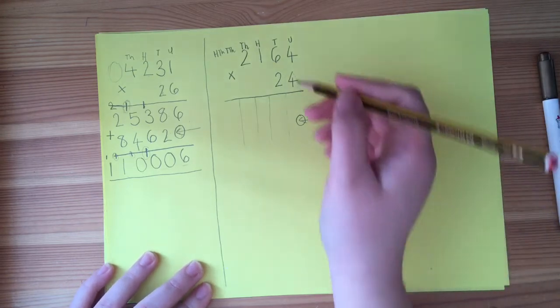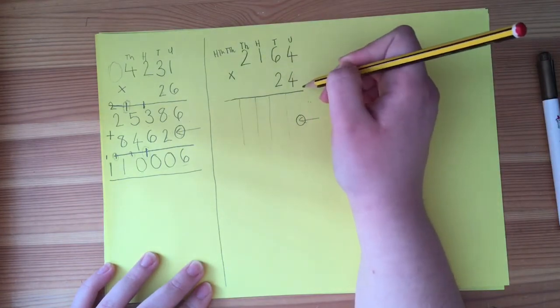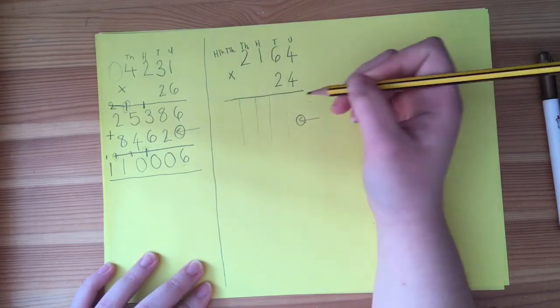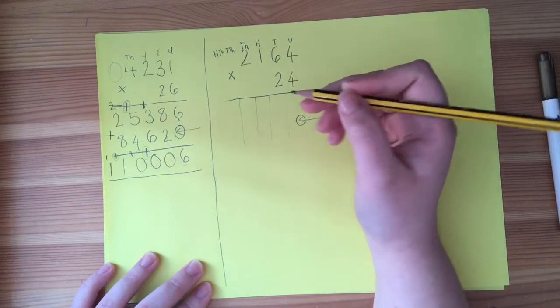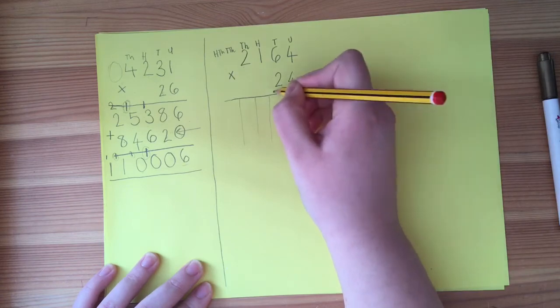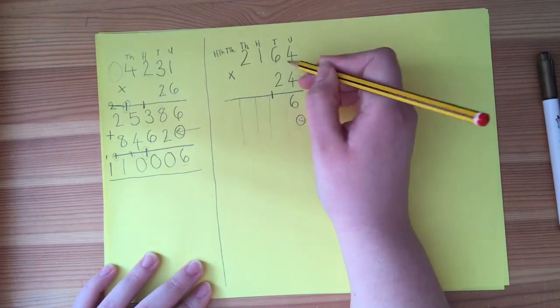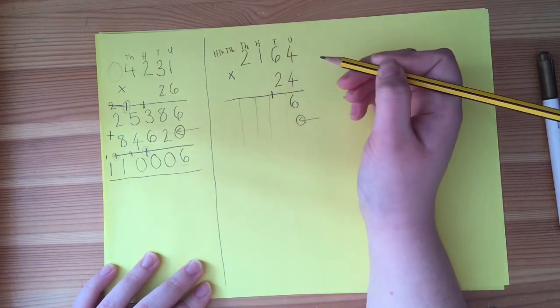Okay, so let's do this first times table. So we need 4 times 4. 4 fours, I know this, it should be one of the ones you should remember. 4 fours are 16, so I'm going to put my 6 here and I'm going to carry my 1 into this next column. Now I'm going to do 4 times 6.